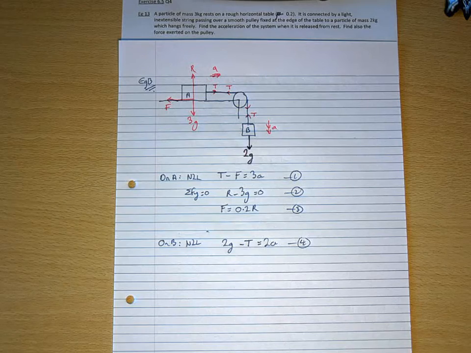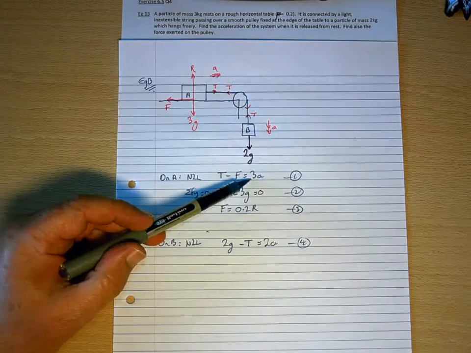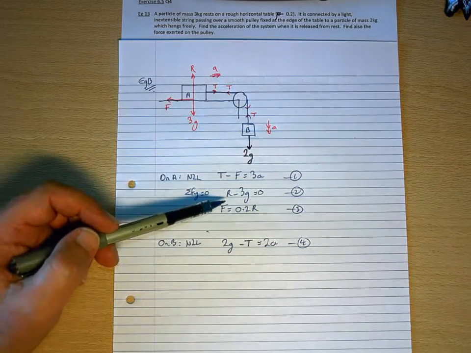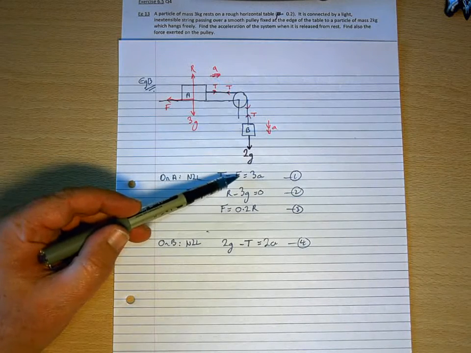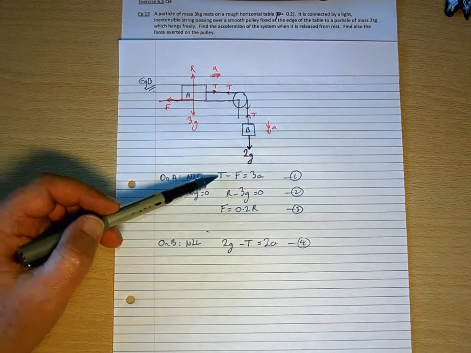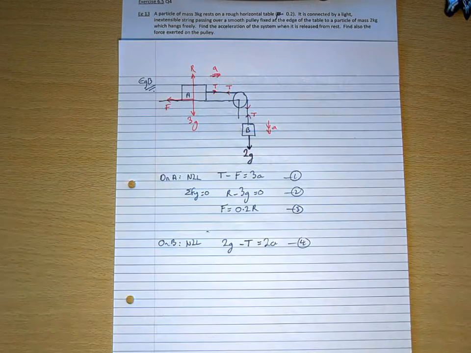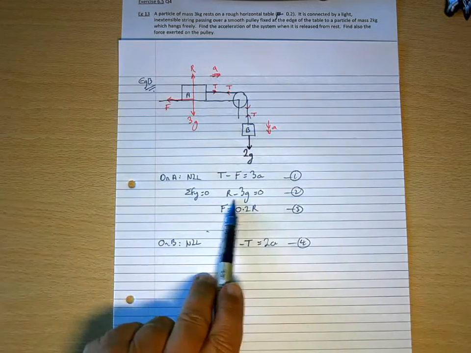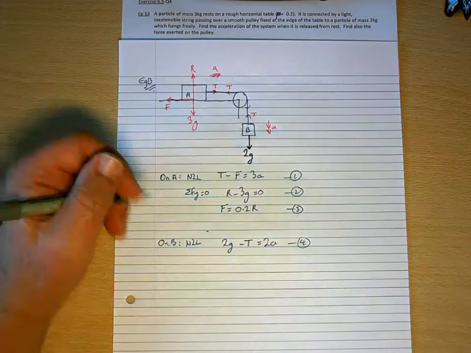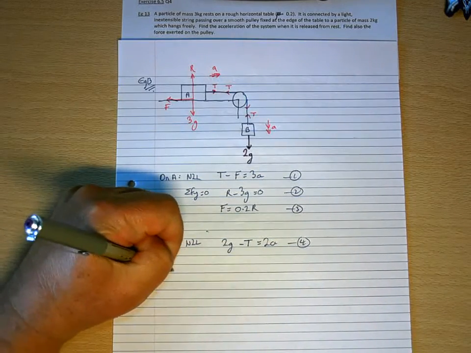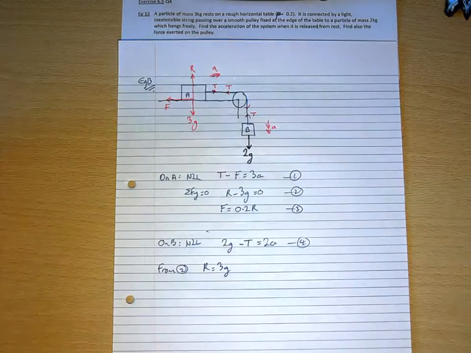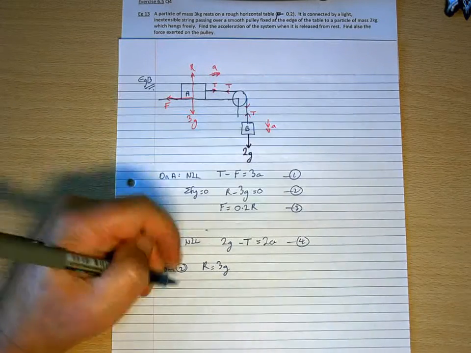I need to end up in equation 1 or equation 2. If I can get F in there, then I can add equation 1 and 4, sorry, not 2, which will eliminate the tensions. I can get F by finding R from 2 and putting it in 3. From 2, R is 3G.